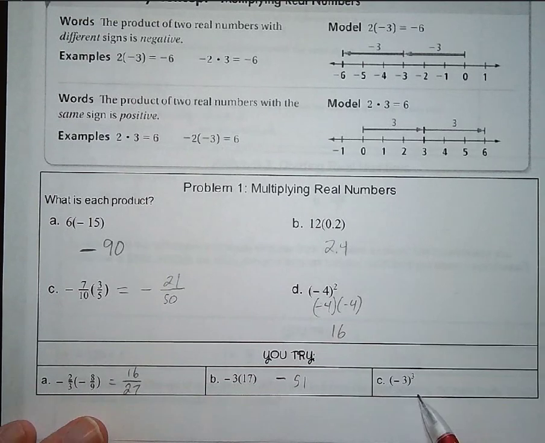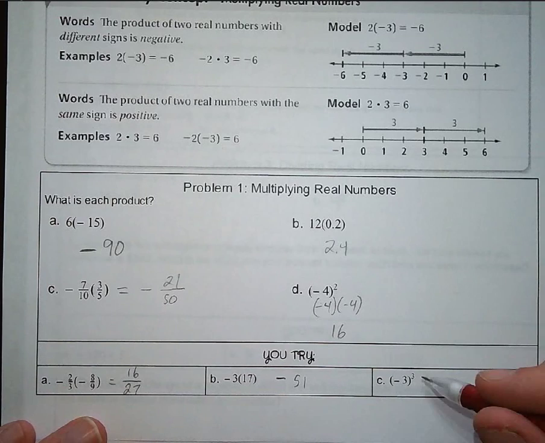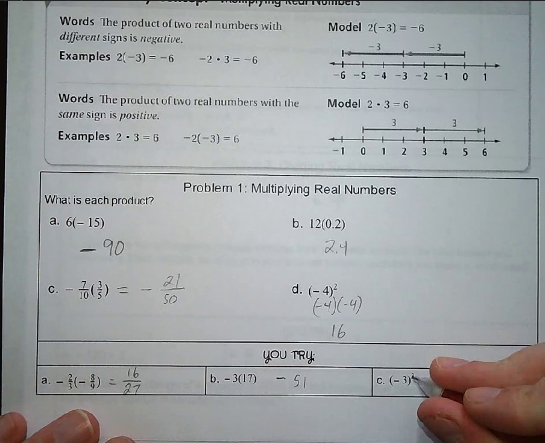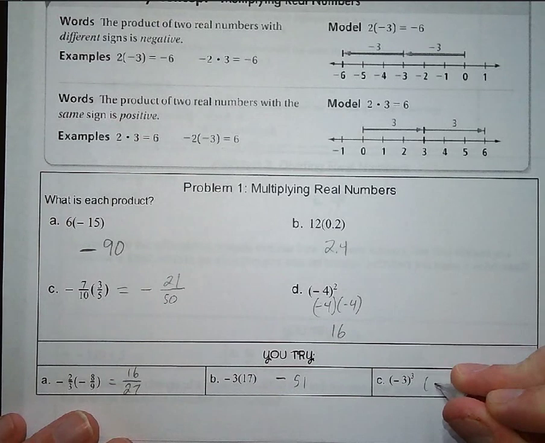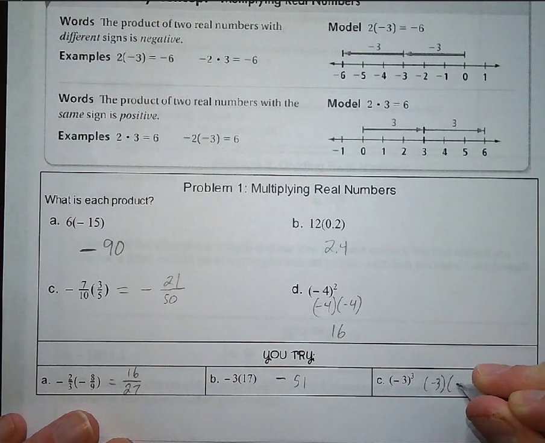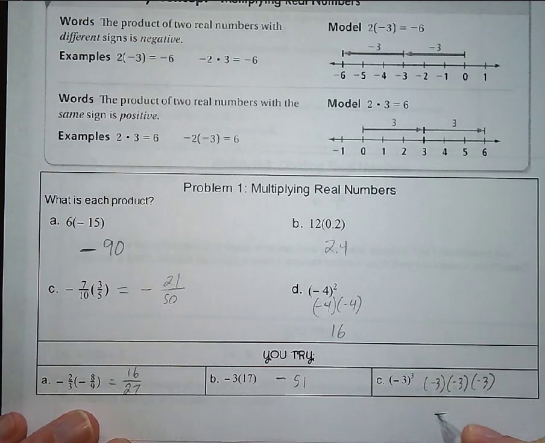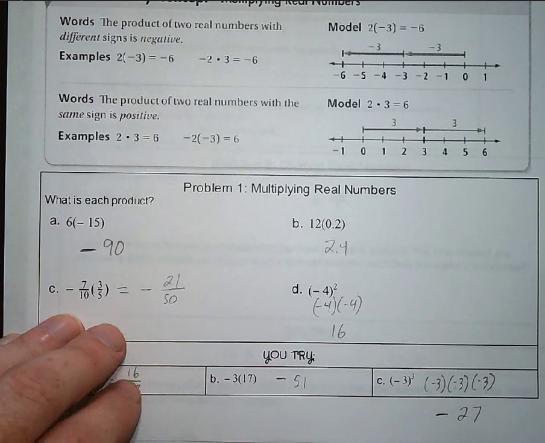Okay. Letter C, negative 3 cubed. Did anybody let the different exponent trick you? So negative 3 cubed is negative 3 times negative 3 times negative 3. So negative times negative is a positive. Positive times negative is negative. So our answer is going to be negative 27. Okay?